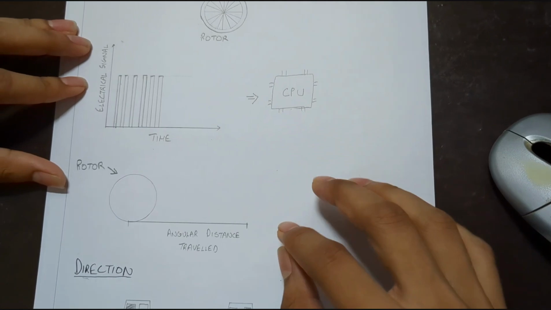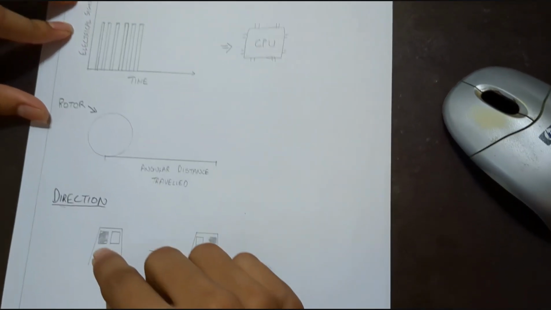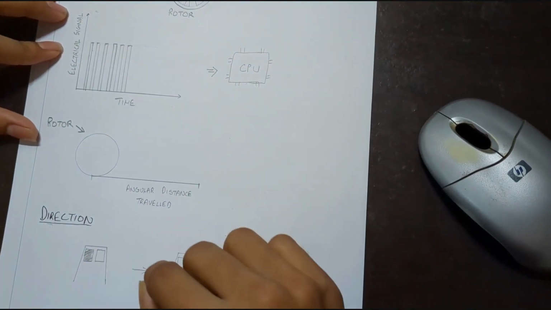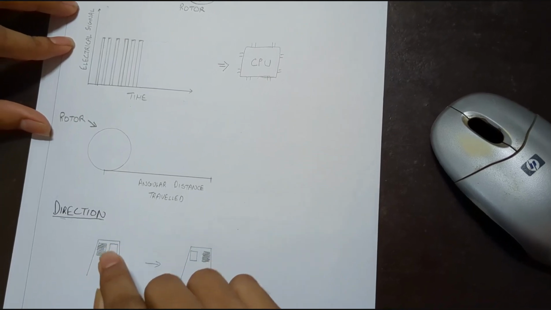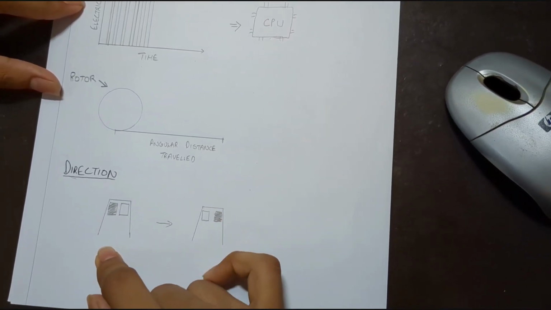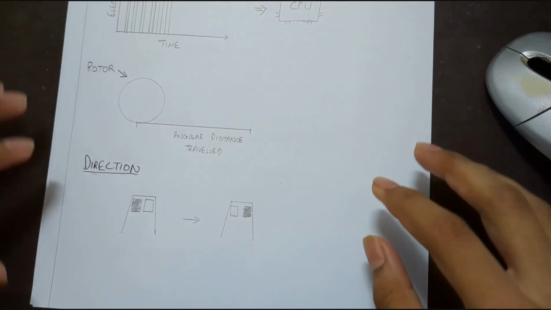Now, one would question how the direction is measured. So, when the spokes move down or rotate through the axle of the rotor, they hit the beam either on the left optical sensor or on the right optical sensor, which determines the up or down rotary motion of the rotor.